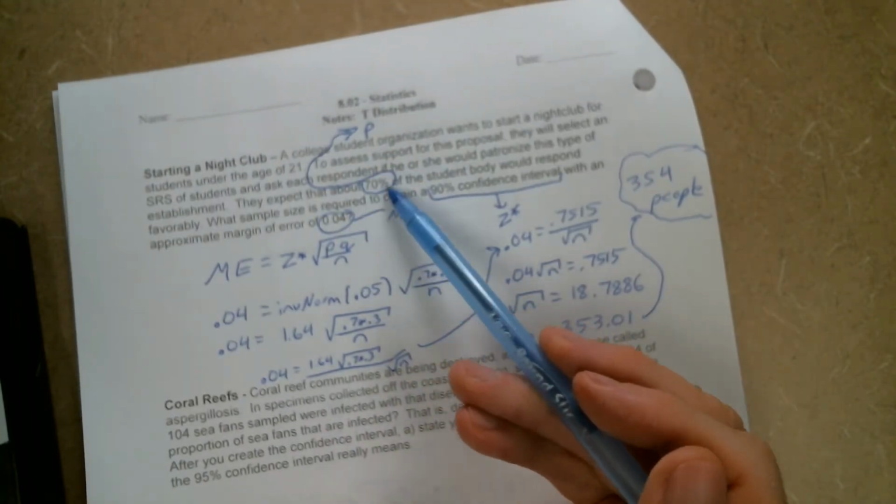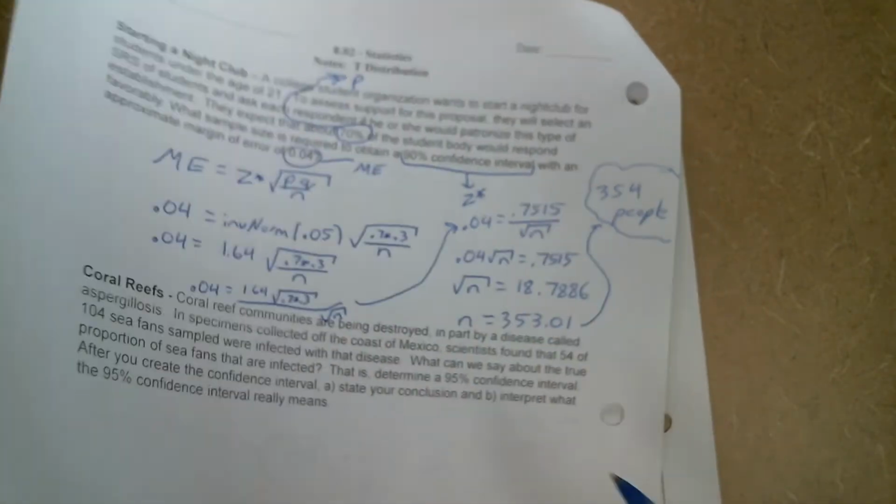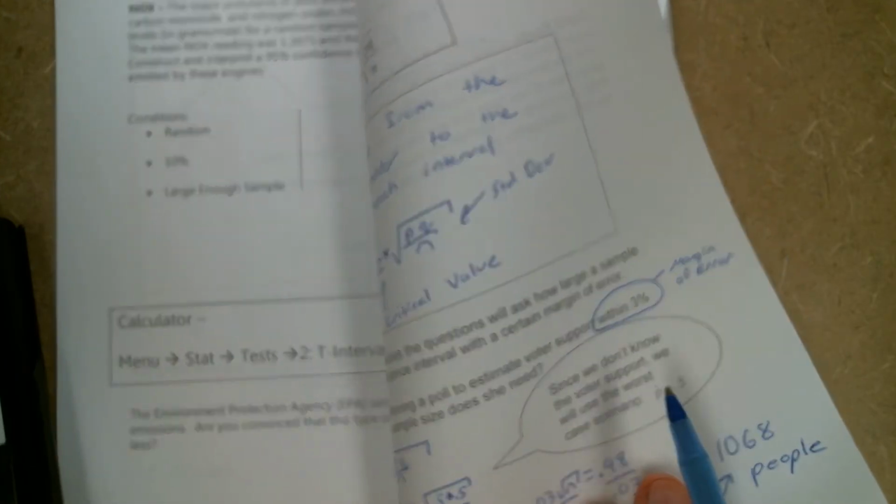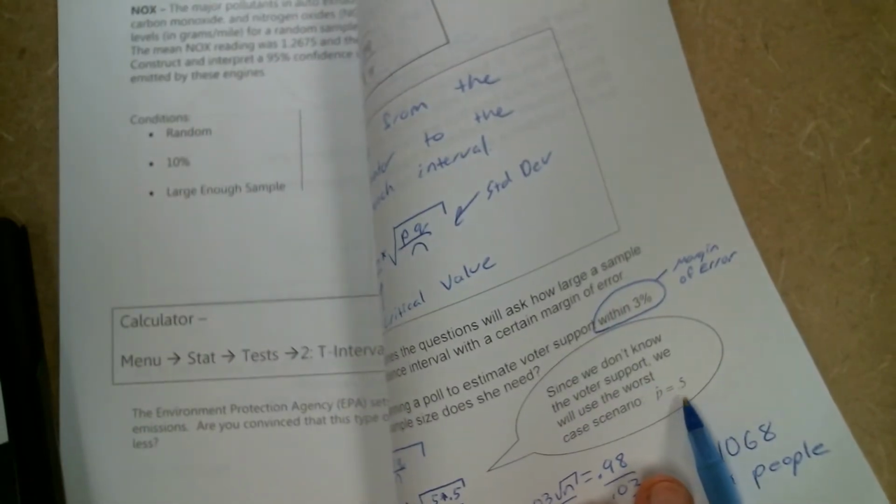Again, when they give you a P, you can use that in your formula. When they don't give you a P, you use the worst case scenario, which is 0.5.